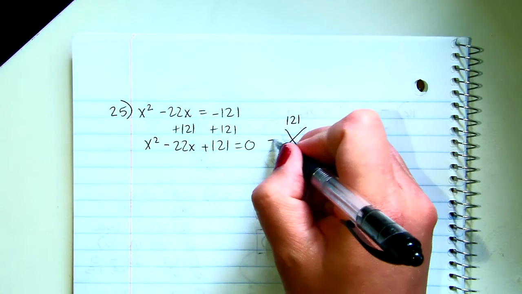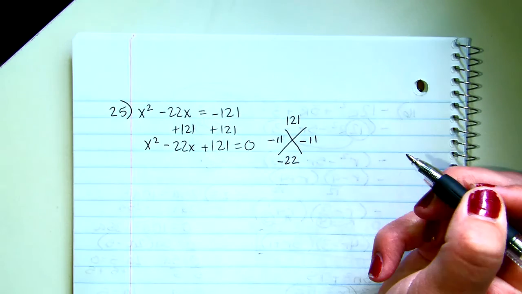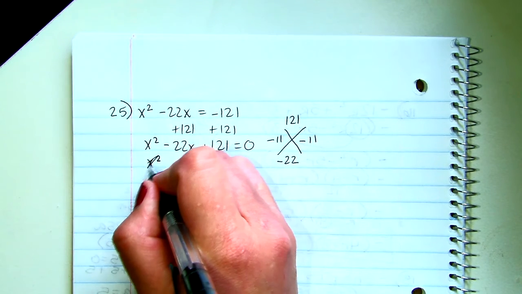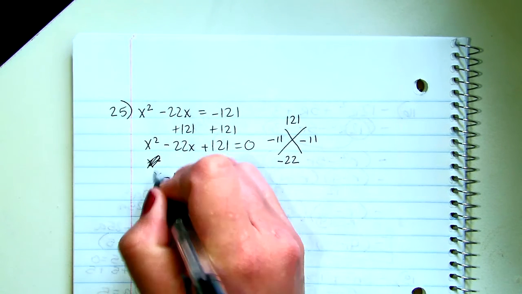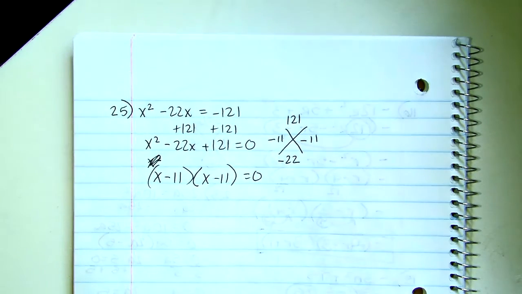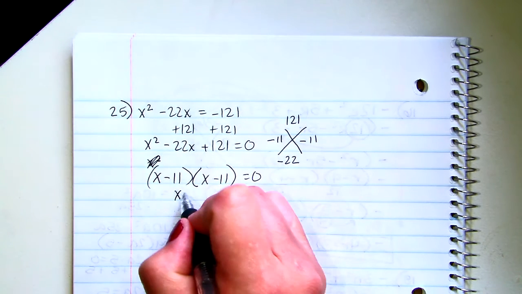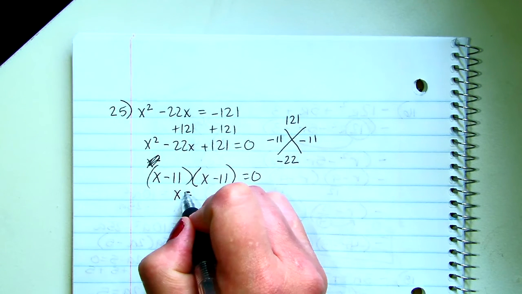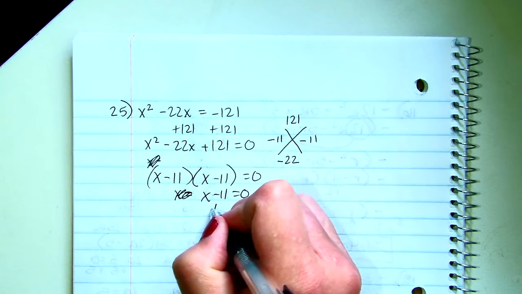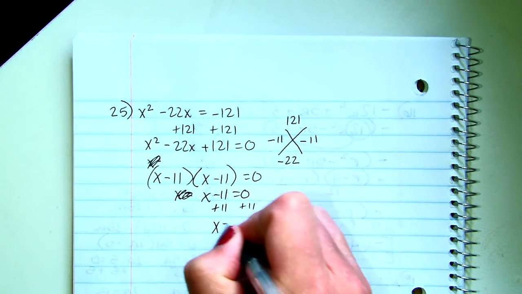So I get x minus 11 in one parentheses and x minus 11 in another, and those both equal 0. Now because they're the same, I only need to set one of them equal to 0. So I'm going to get x minus 11 equals 0. I'm going to add 11 to both sides, giving me x equals 11. So for this particular problem, my answer is 11.